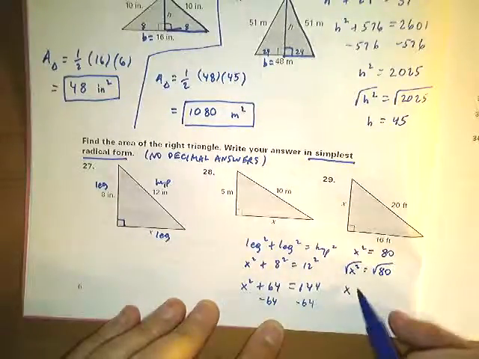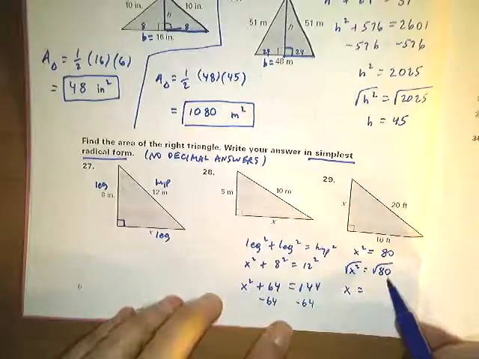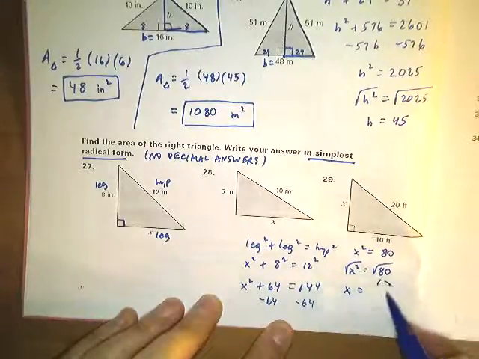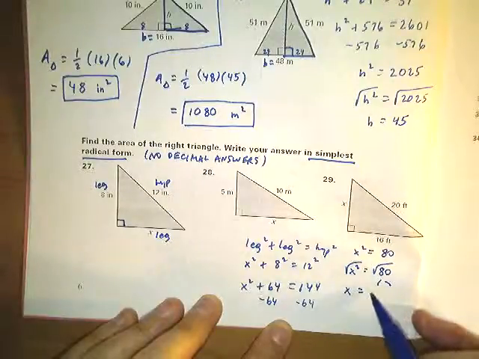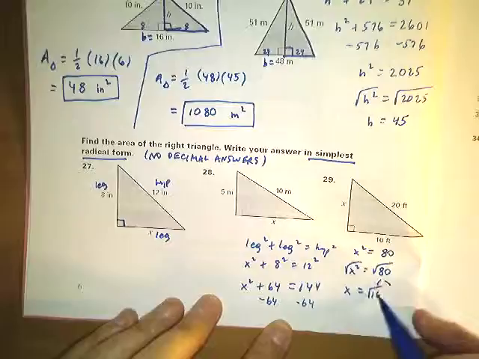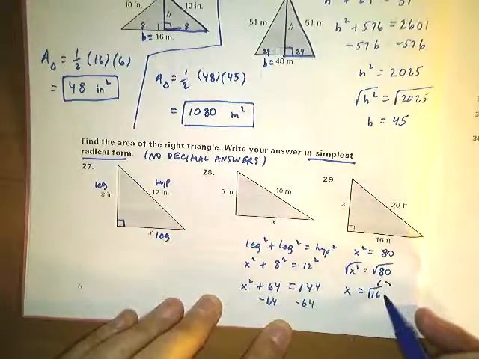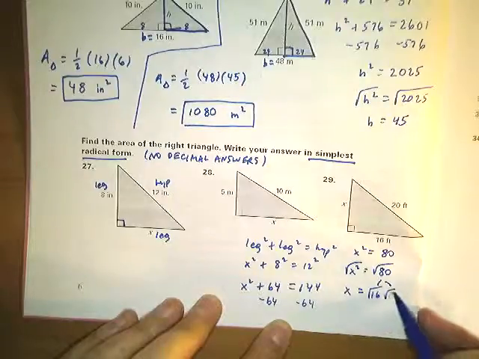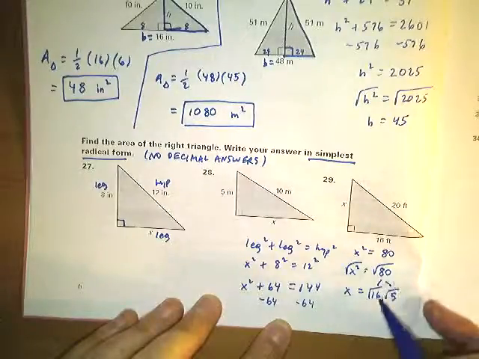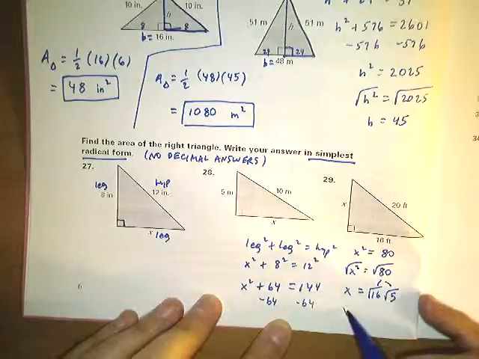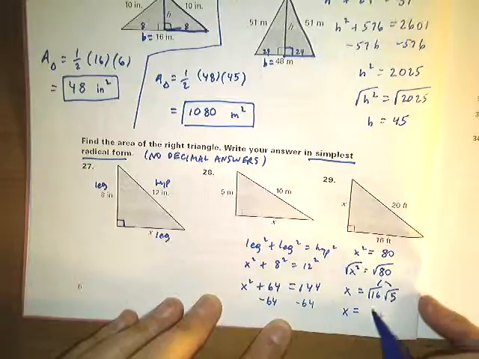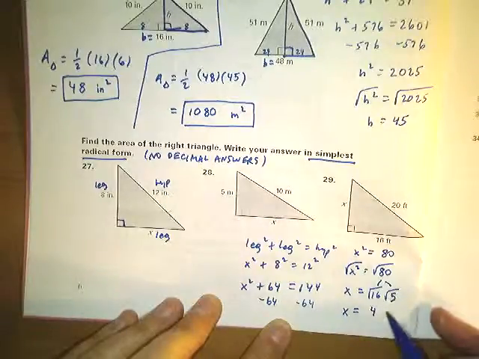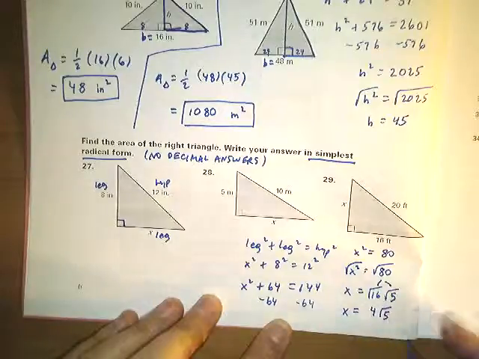Okay, so here I have the square root of 80, and I can simplify that, so I will. The square root of 80 is divisible by the square root of 16. That is a perfect square number, 16. 16 times 5 is 80, so I'll break apart my square root of 80 into root 16 times root 5. So x, which is my base length, would be simply written as 4 root 5, because the square root of 16 is 4, and we can't simplify the square root of 5.